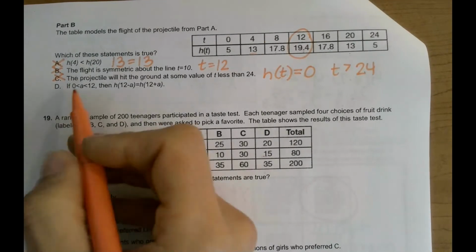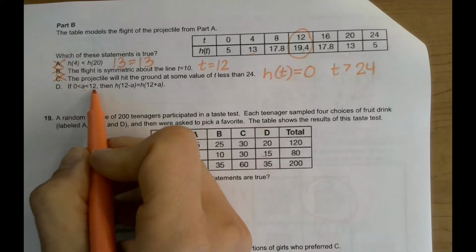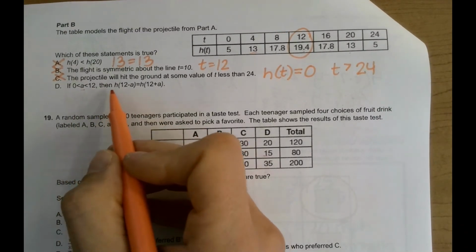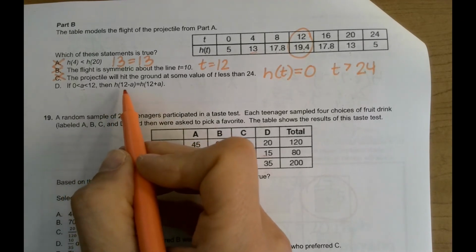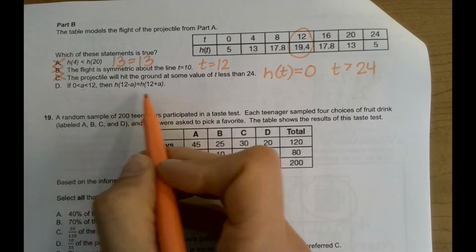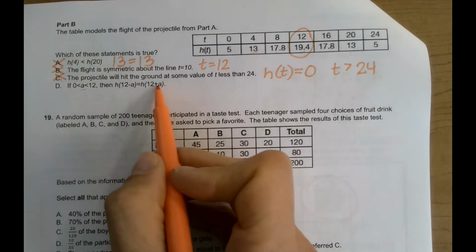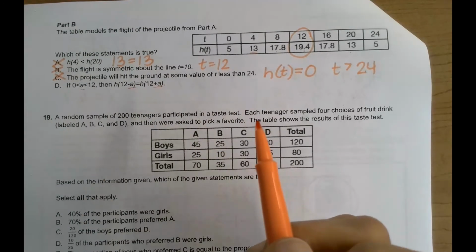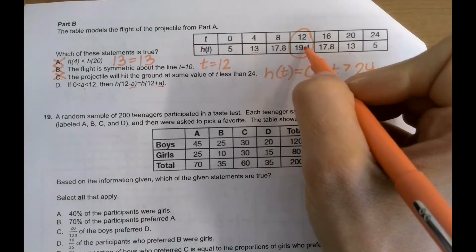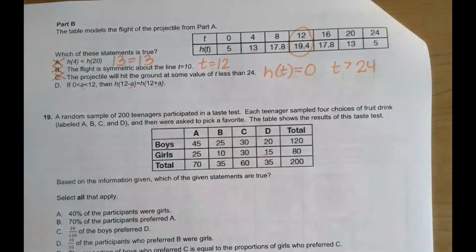D: If a is greater than 0 and less than 12, then h of 12 minus a equals h of 12 plus a. So this is looking at the altitude, or the time that it took for that certain altitude.